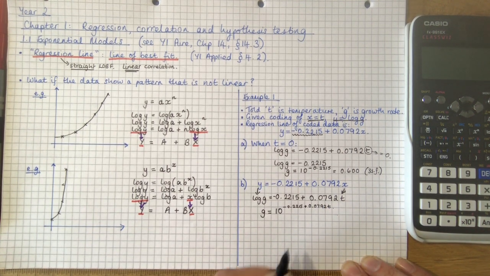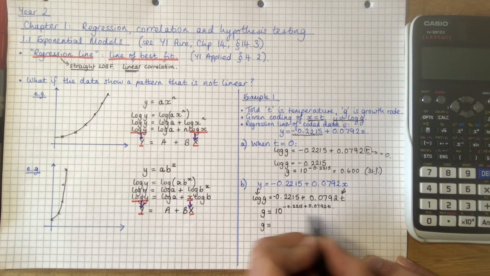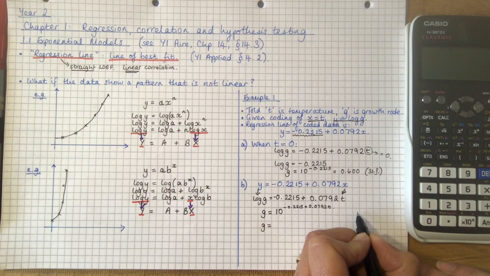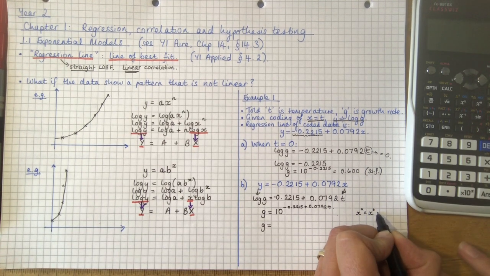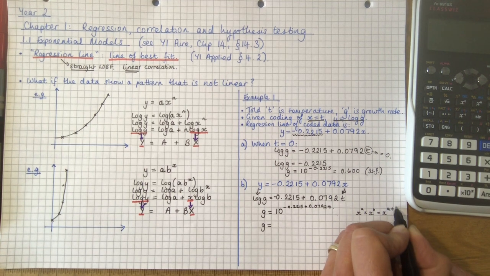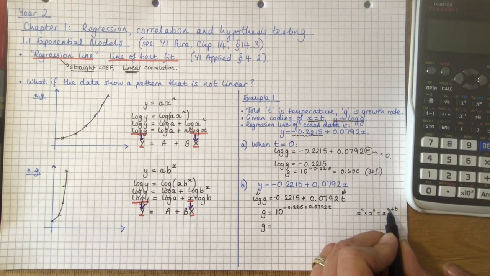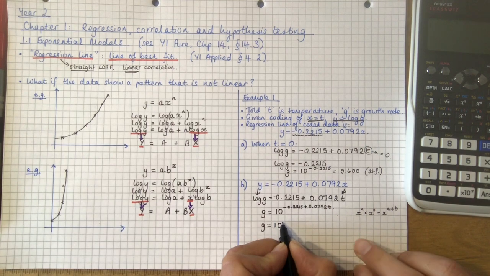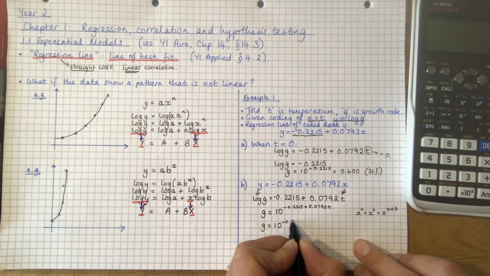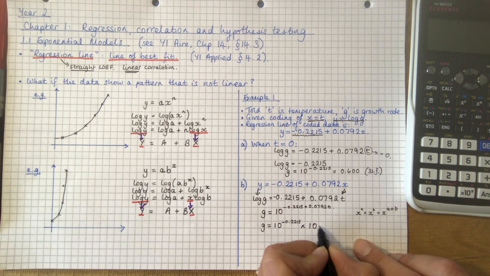And now you need to apply your laws of indices kind of in reverse. So think about this for a second. If you have x to the power of a times x to the power of b, we know that that can be written as x to the power of a plus b. So if you see two things being added in your index, you can split this whole thing up into x to the power of the first times x to the power of the second. And apply that here, that means we've got 10 to the power of the first times 10 to the power of the second.